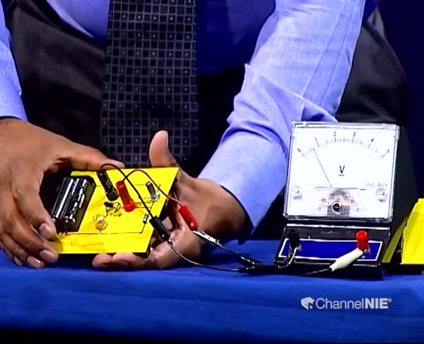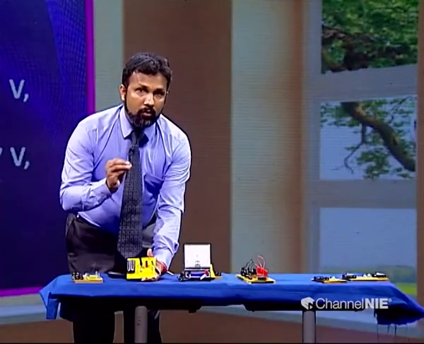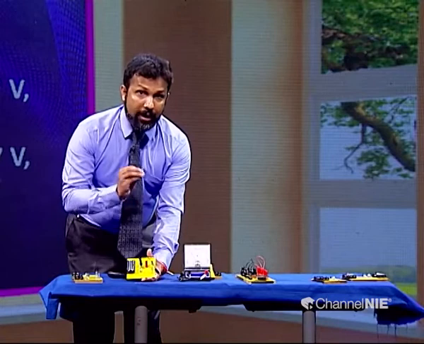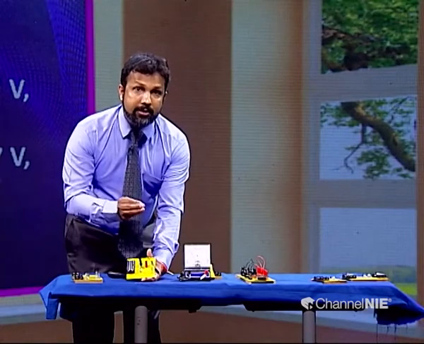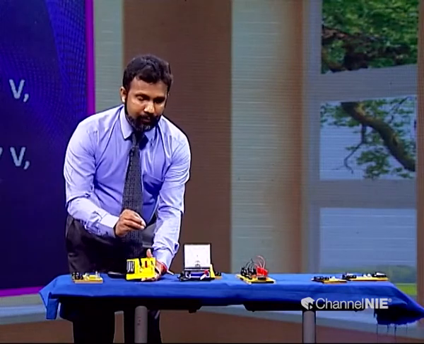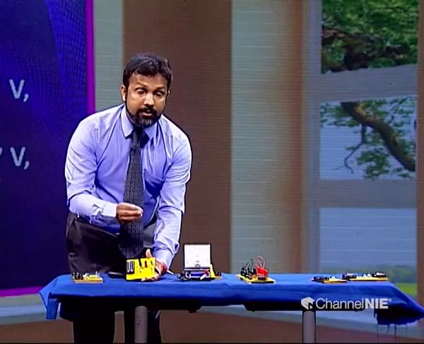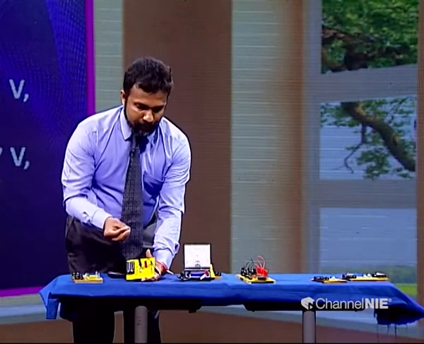So you can understand that when the resistance is very low, the transistor acts as an open switch. When the resistance is very high, the transistor acts as a closed switch.